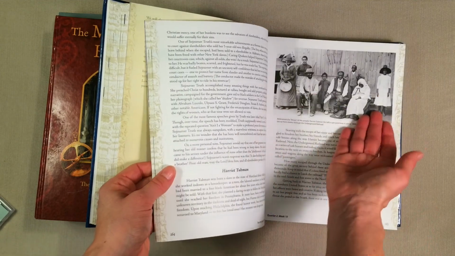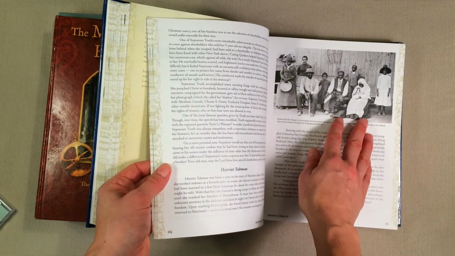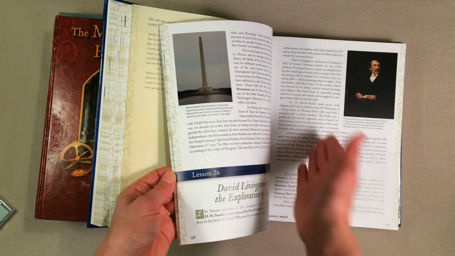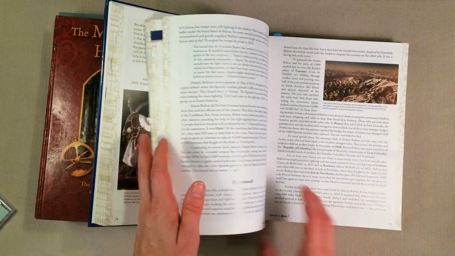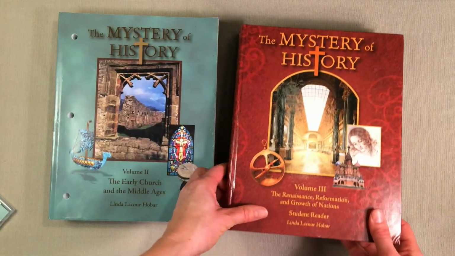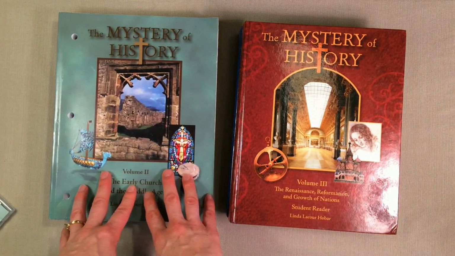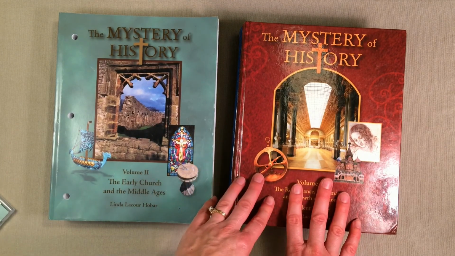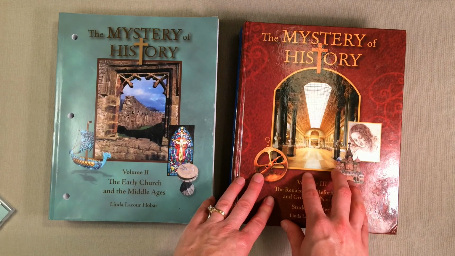Obviously, this is not a colored picture because this is black and white, because that's all they had at that time. But where there can be colored pictures, they have colored pictures. So that's the biggest difference, is that volumes 1 and 2 are paperback, black and white. Volumes 3 and 4 are hardback and in color.